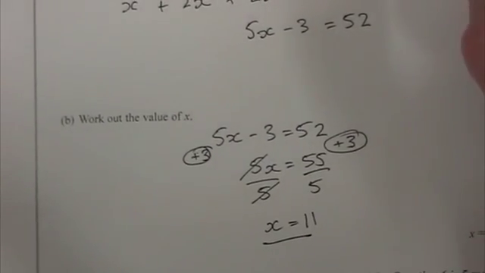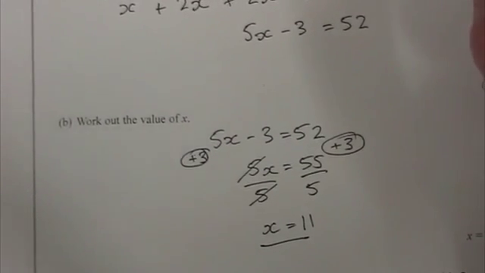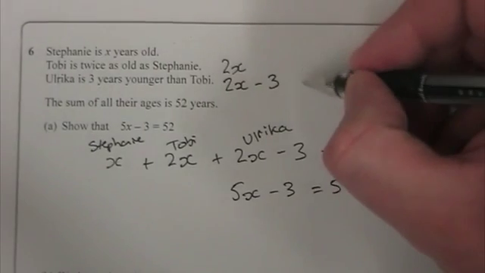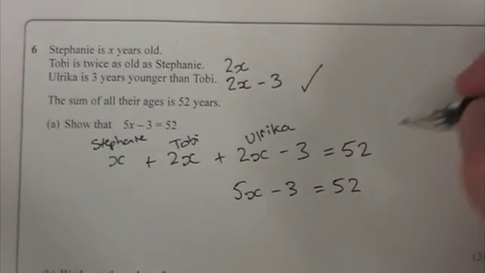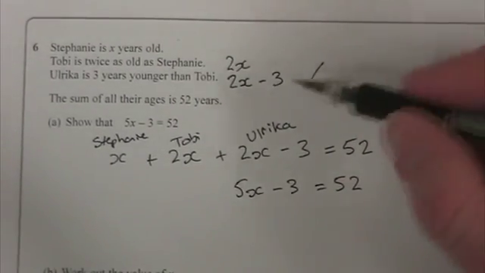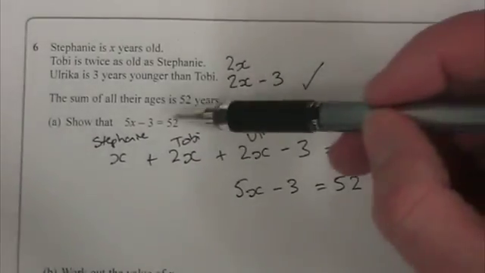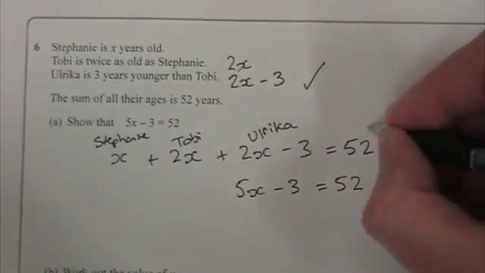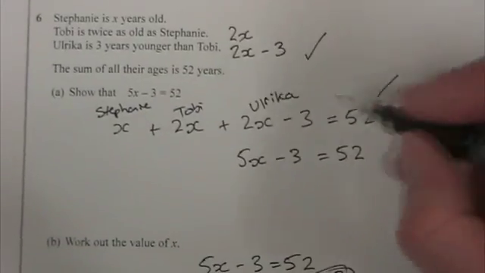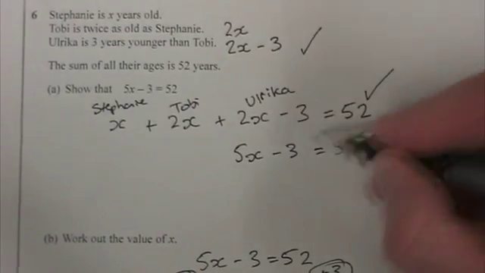So with these questions, we get a mark for establishing these bits of algebra. A mark for realising that they needed to be added together to get 52. A mark for correctly substituting them in and then simplifying.